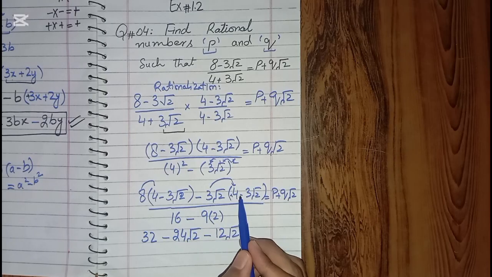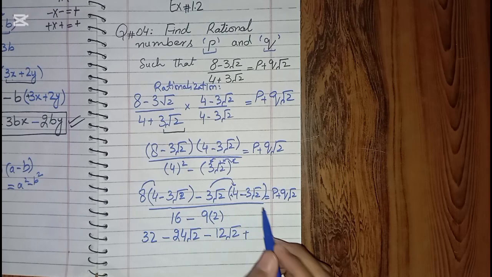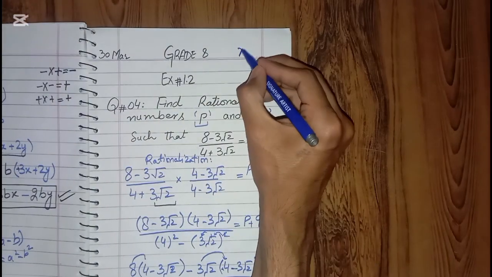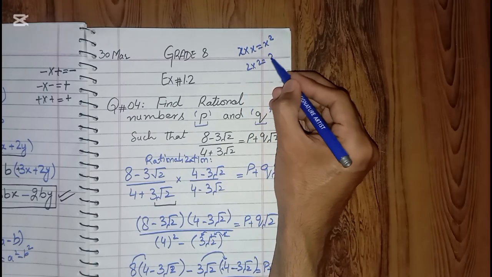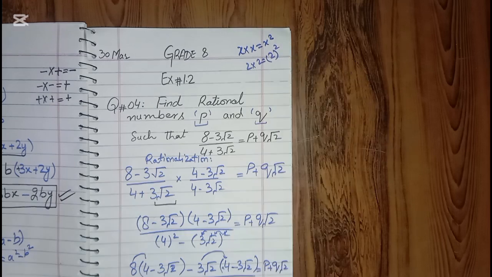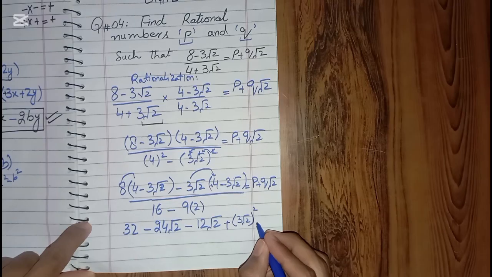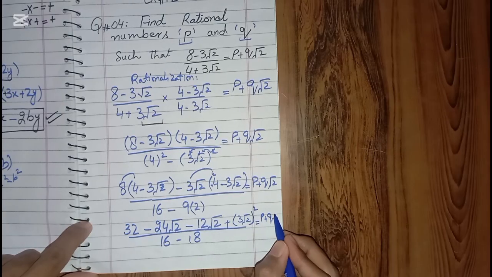Now this is minus and this is minus also, then minus minus is plus, then this is 3 square root 2 and this is also 3 square root 2, so you can write 3 square root 2 and whole power is 2. Similarly, if we multiply x with x, you get x square. If you multiply 2 with 2, you write it as 2 square. Similarly, here you can also write 3 square root 2 with power 2, and it is 16 minus 18, and it is equal to p plus q square root 2.